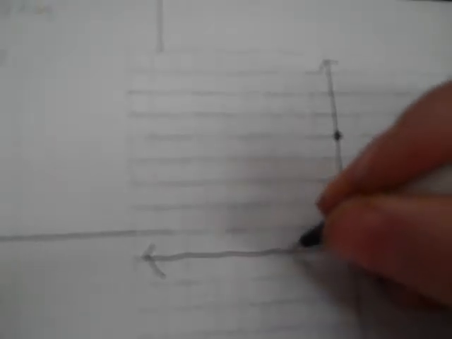So remember, the x is this way. 0 means stay. Negative 4 means you're going to go to the left. And under the y is up or down. 5 is positive, so we go up, and then 0 means stay. So I stay and go up 5: 1, 2, 3, 4, 5. And then the other point, negative 4, 0, I go left 4 and stay: 1, 2, 3, 4, and stay there.